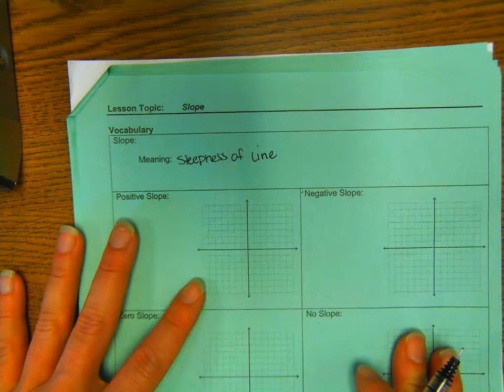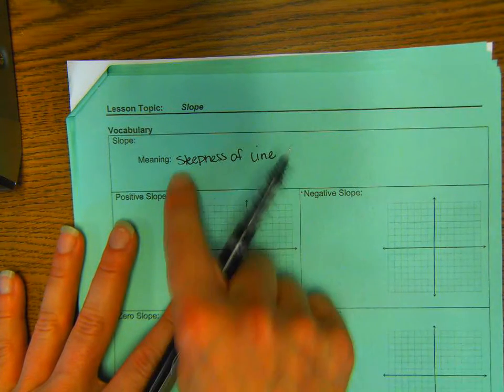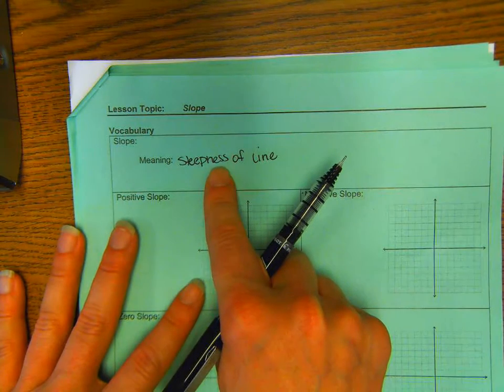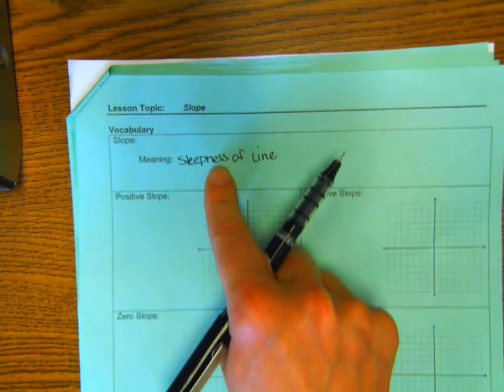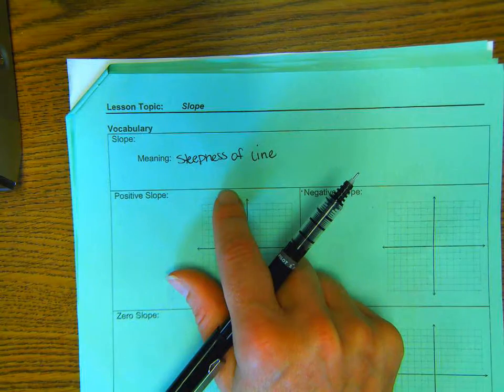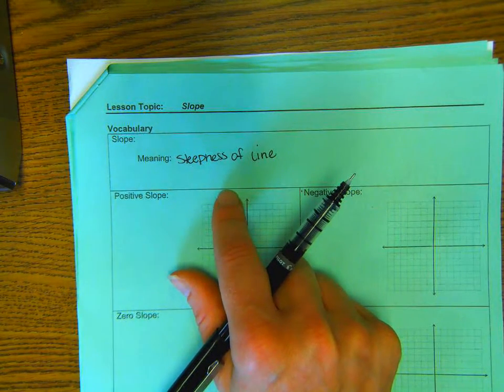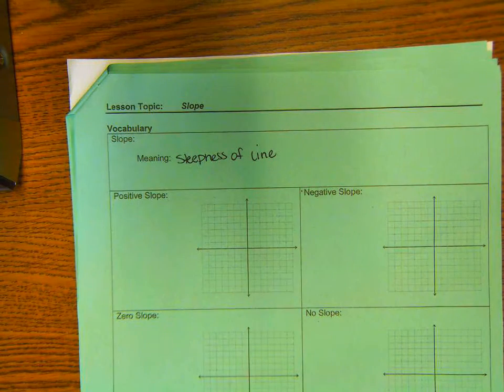Can you tell me, so steepness, you guys know what the word steep means? Okay, so if this was a hill, steeper would be at an incline that had a bigger angle with the ground. Okay, so what else do we remember? Yeah?